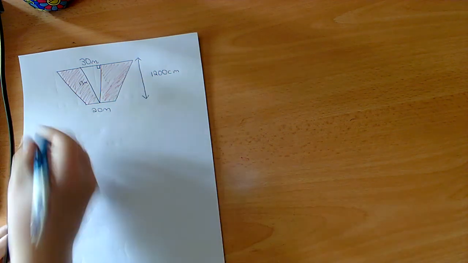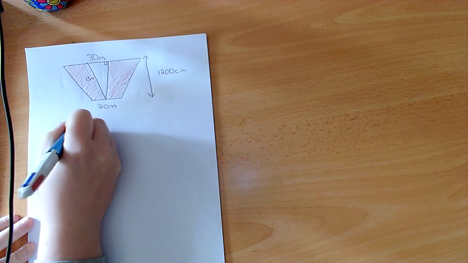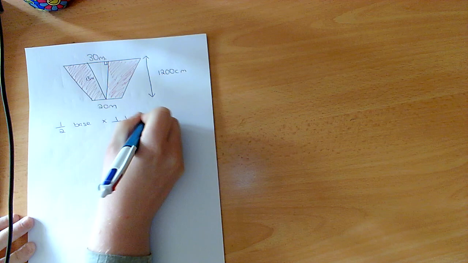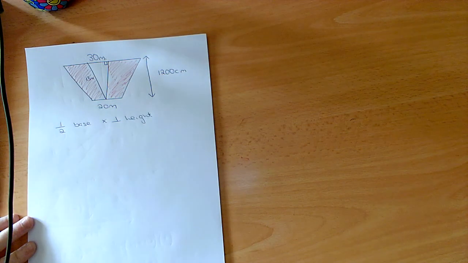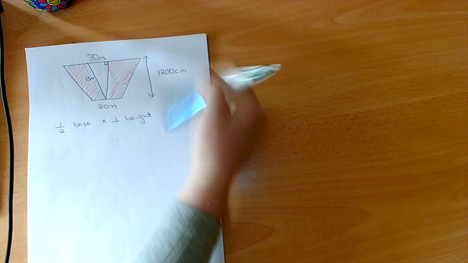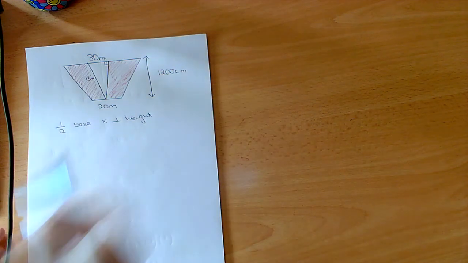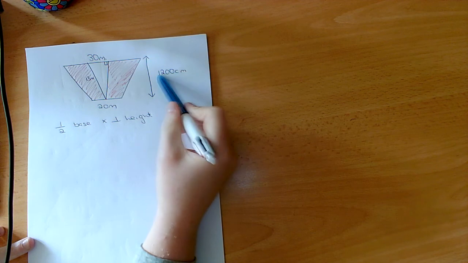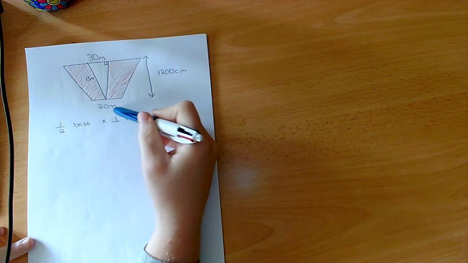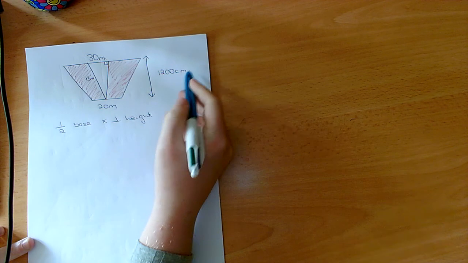Okay, so I know what my perpendicular height is, but I don't know what my base is. And as you can see here, this is 1,200 centimetres, and this here is in metres. So I'm going to convert it into metres, and 1,200 centimetres is just going to give me 12 metres because I divide by 100.